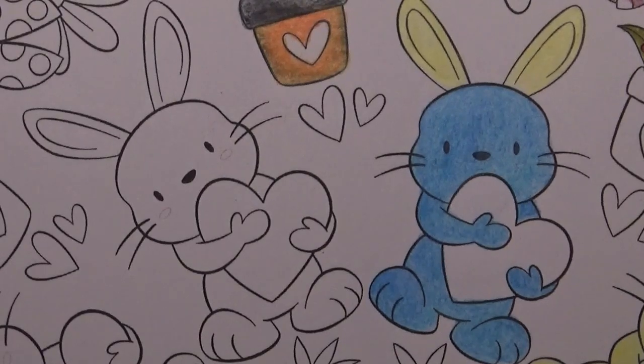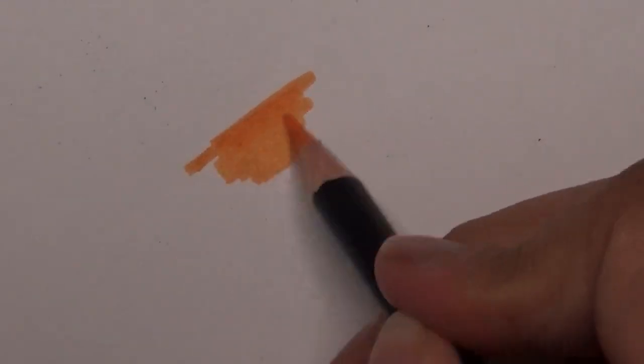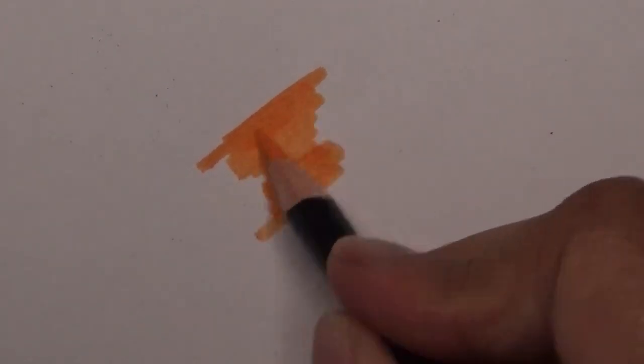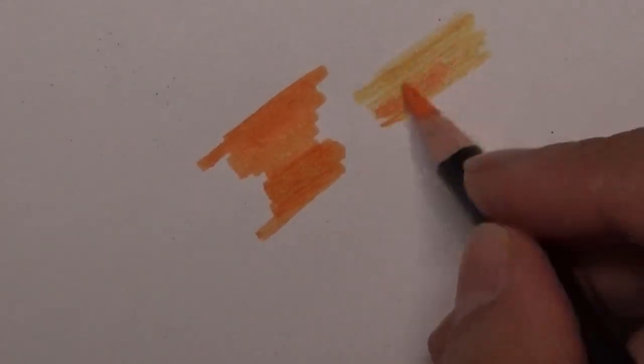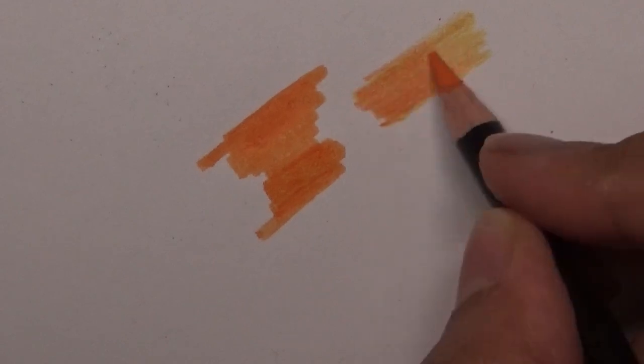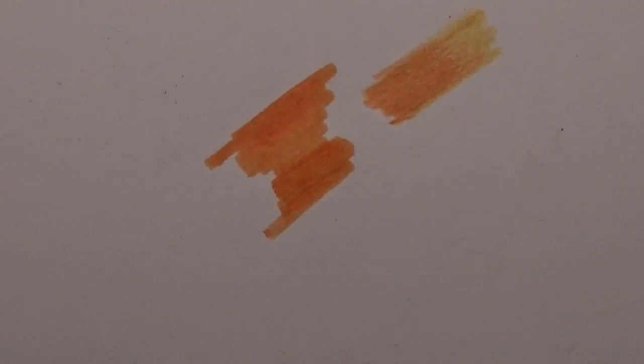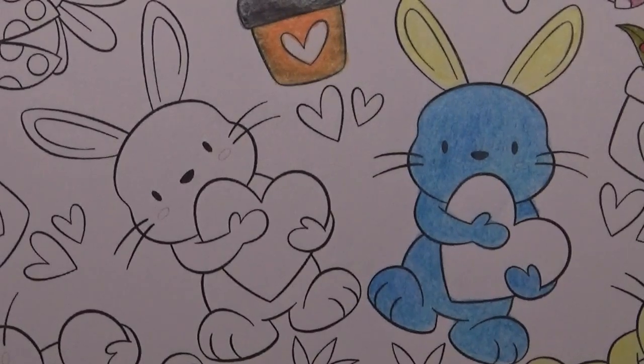Just try it on a piece of paper actually. Let's have a look. So if I try that for the carrots and then see if I can shade on top. Yeah, guess so. You can tell. Can't really tell that much. Or would I be better off just using this pencil for the carrots and then shading on top? Yeah, okay. When you're restricted by colours, this is what happens.